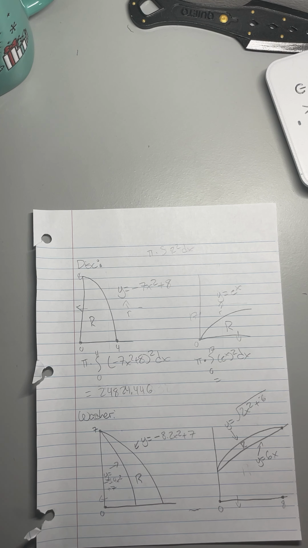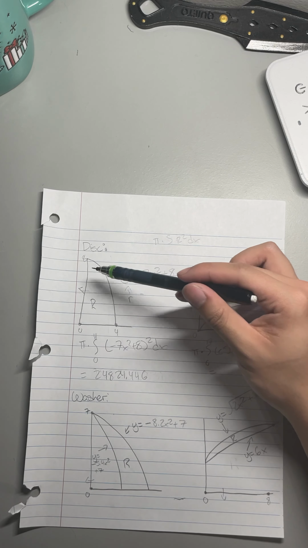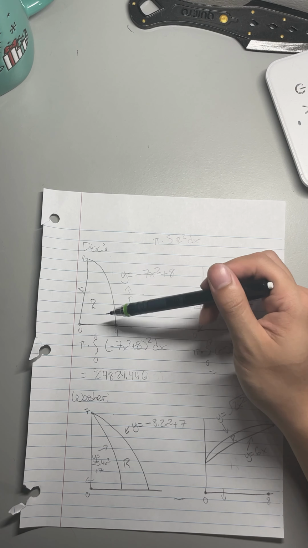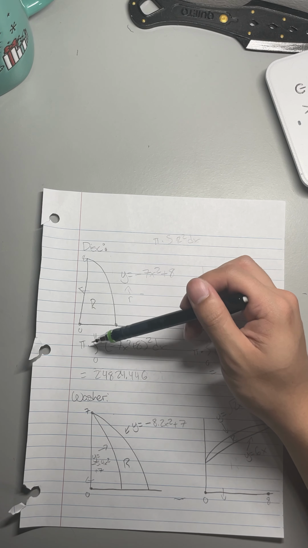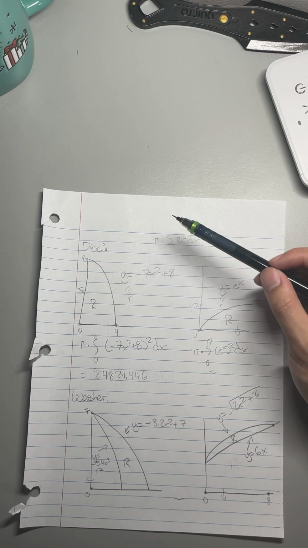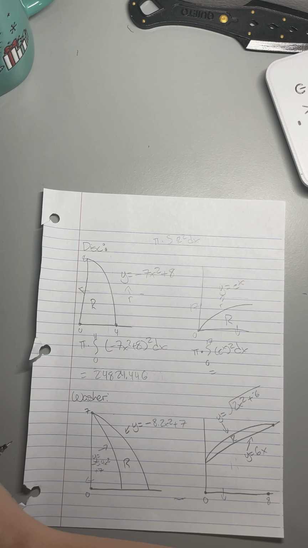Wait, am I doing this wrong? If you do it from here to here, and you do it from here to here, and you're going over the x-axis, why use y-coordinates? Because that would just give you this. If you do from here, you have 0 to 8 versus 0 to 4. And this one's a really big number. 0 to 17.